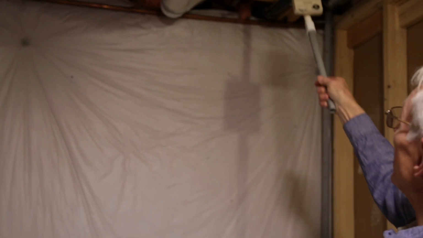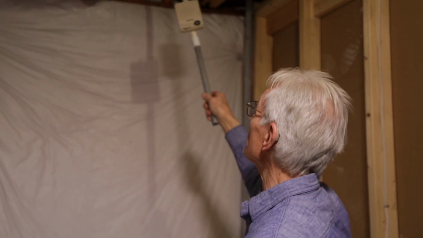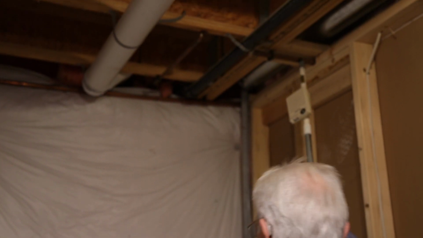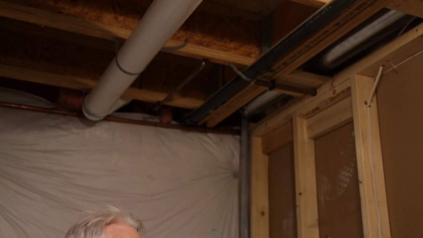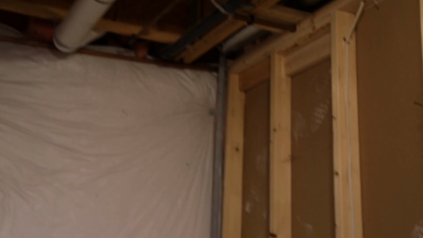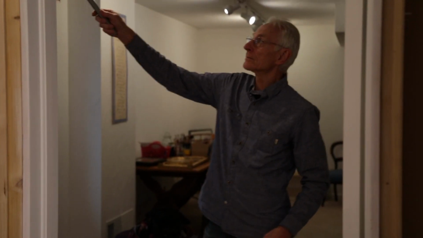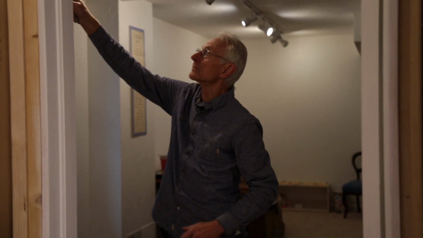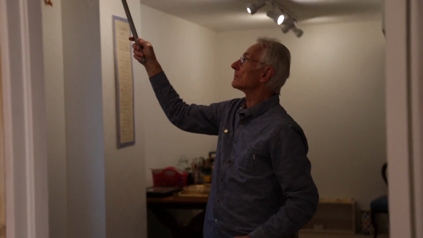We see a T right here. No current flow on the T going off in that direction. All the current flow is going this way into the finished room, family room downstairs here. So we can follow this on the ceiling right across the ceiling.